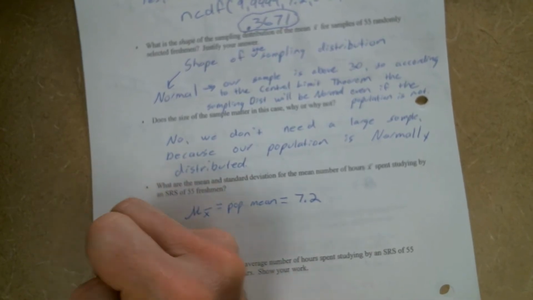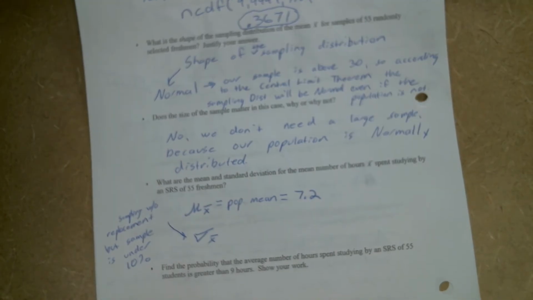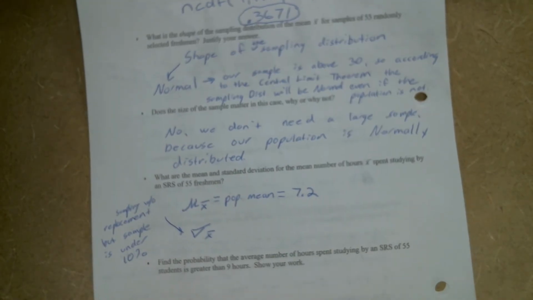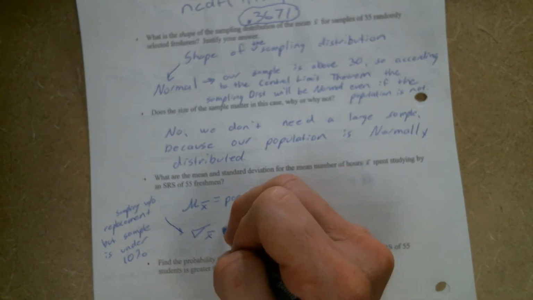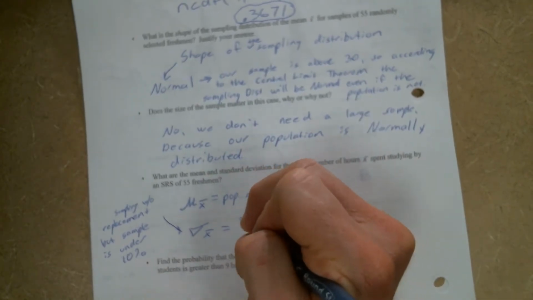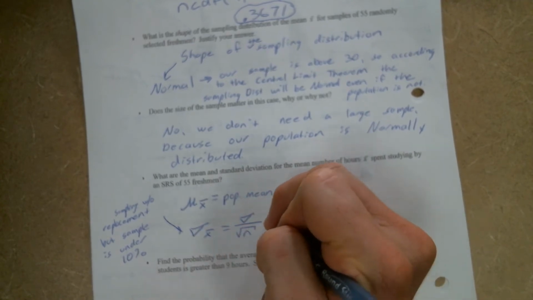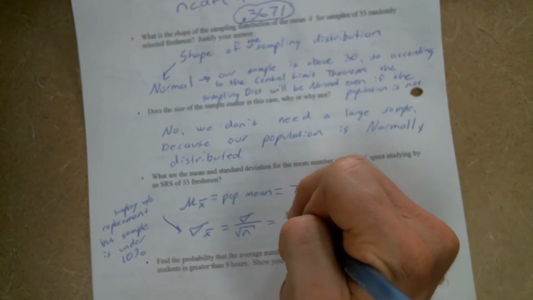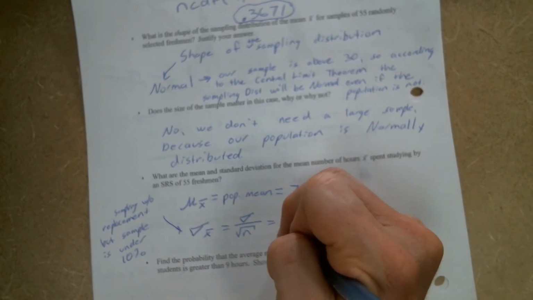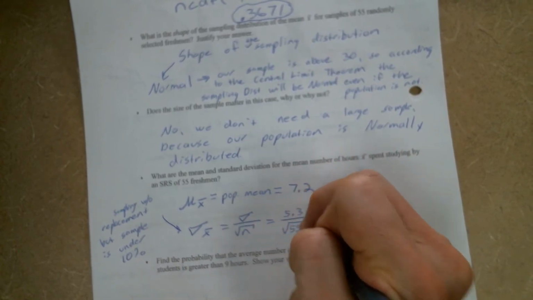But the sample is under 10%, so we're okay. That's where the 10% condition comes into play. With 55 people, as long as there are 550 college freshmen, you're fine. So we're probably going to be fine in this case. We can just use our formula, which is the population standard deviation divided by the square root of n, or in our case, 5.3 divided by the square root of 55.